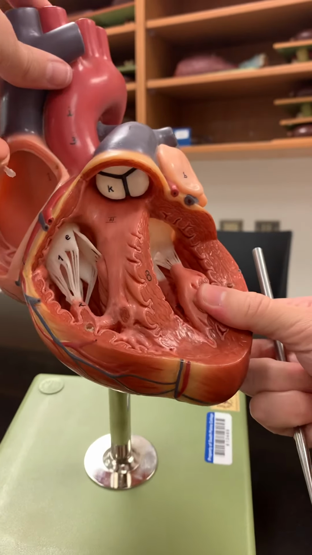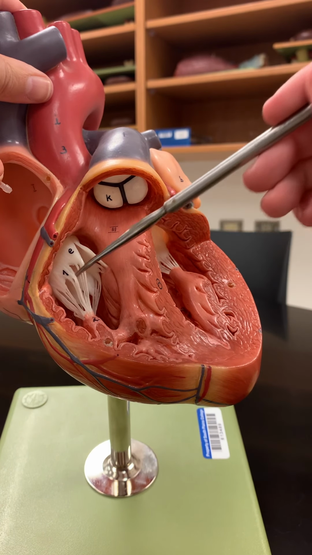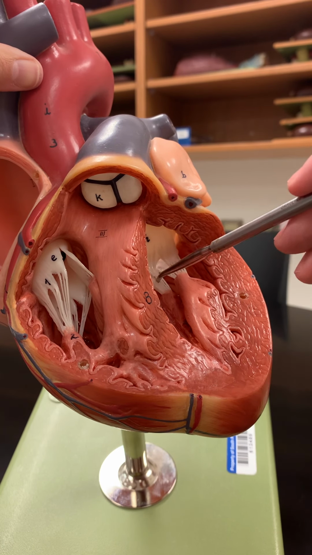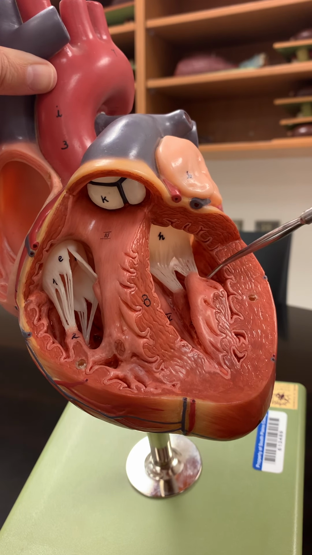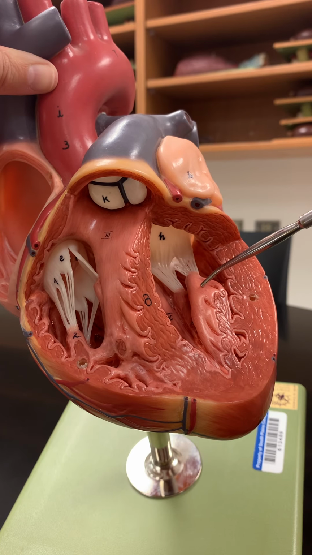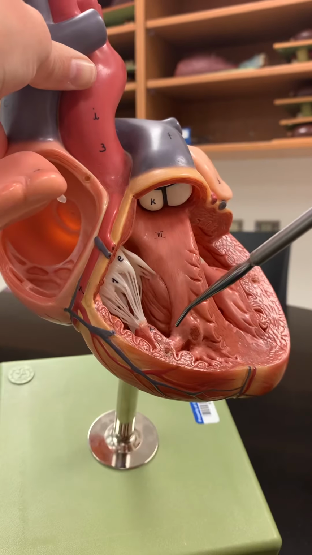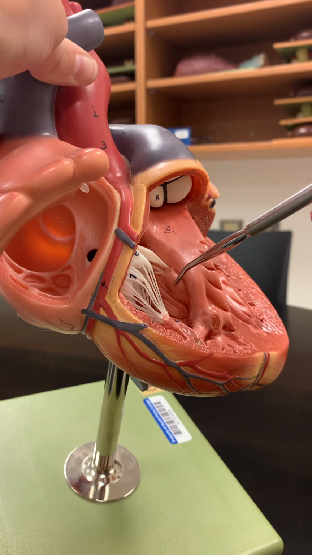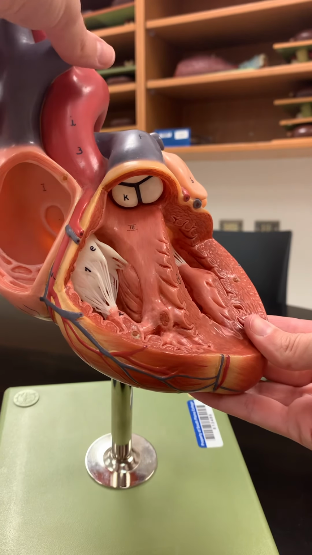The AV valves, atrioventricular, are going to have those unique structures. We have the chordae tendineae, all these strings through here, maybe up through there. So if I ask to identify the structure on the valve, that would be the chordae tendineae. These are going to be anchoring into these large muscle bundles here called papillary muscles. Kind of two main ones on the left side, then you're going to have three on the right side primarily. Some other muscles you have in the ventricles are called trabeculae carneae.